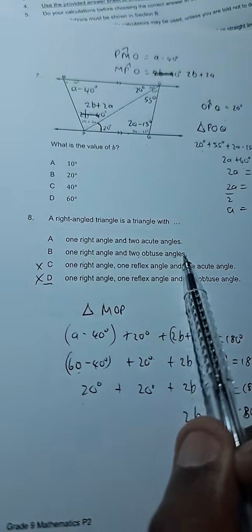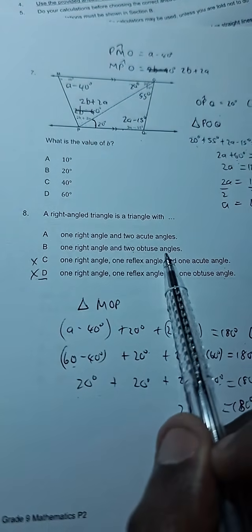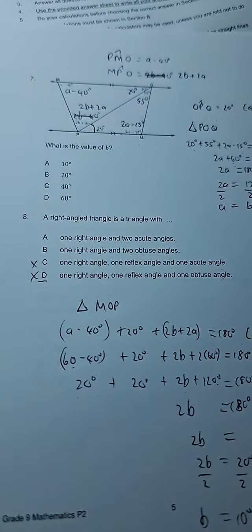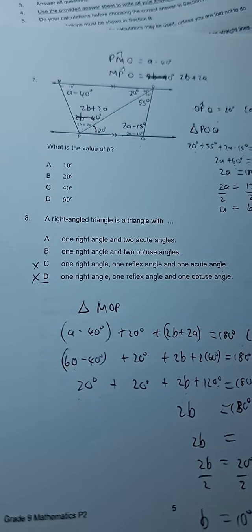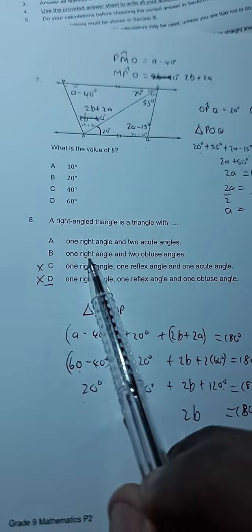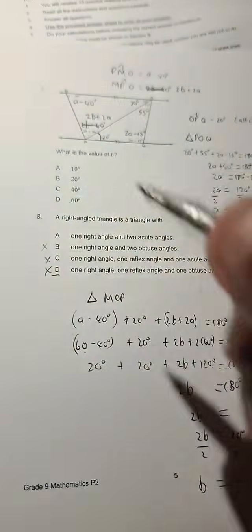Can we have 2 obtuse angles? No way. With a right angle, remember, having 90 plus 2 obtuse angles means you have 2 angles that are greater than 90. No way. So B is out as well.